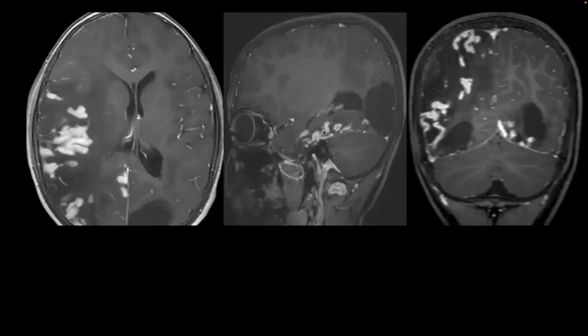What type of pathology are you considering in this progression? Yes, I'll come to that.